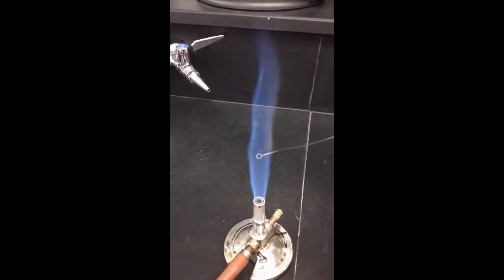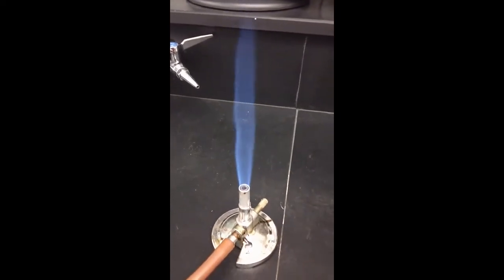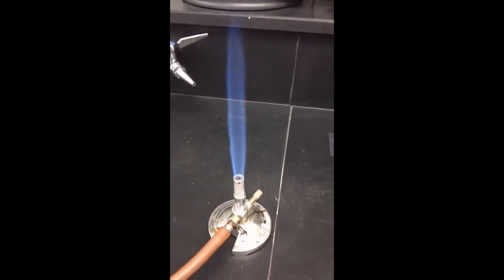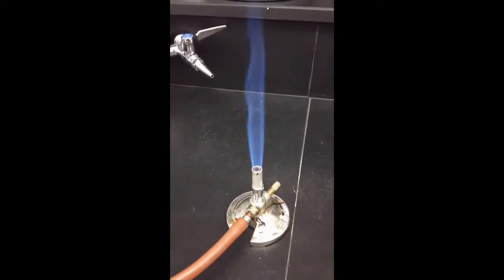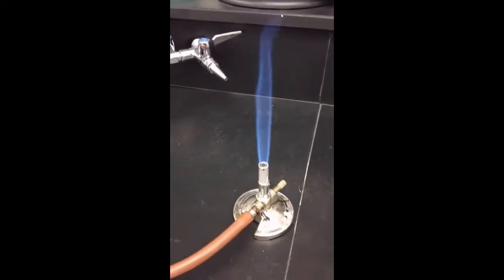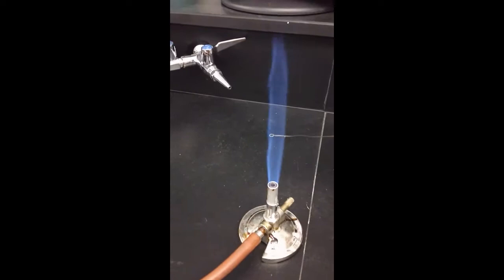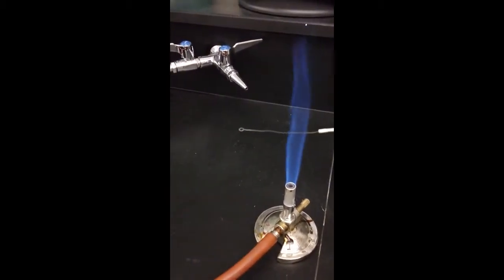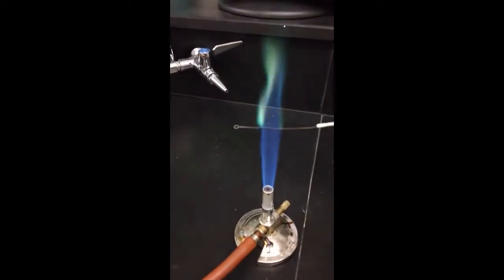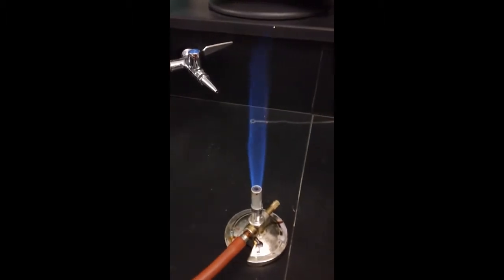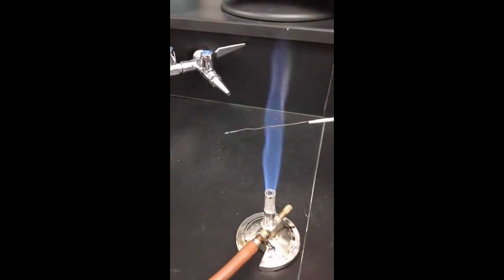Oh, notice that. There are little sparks there. Okay. So that was CR. Then I'm going to make sure it's nice and clean for my next chemical. Oh, see how we have some on there? Make sure it's nice and clean.